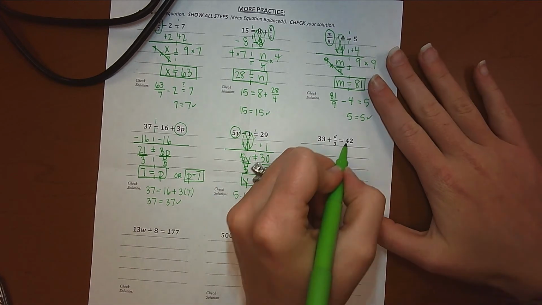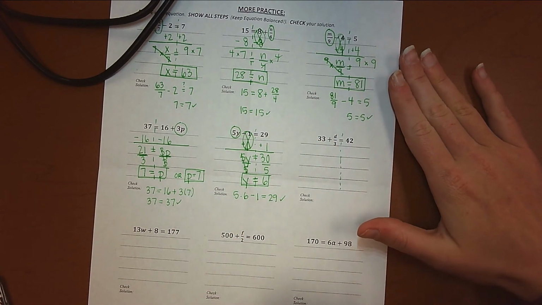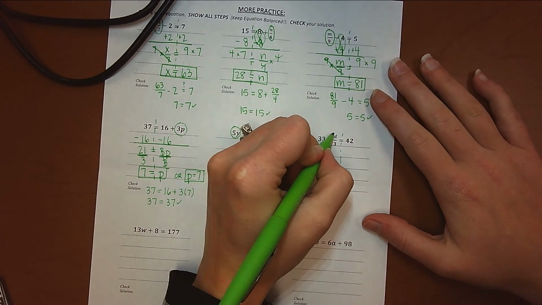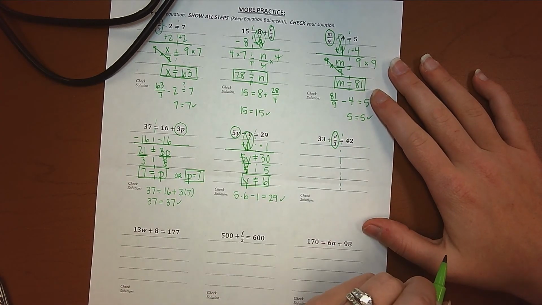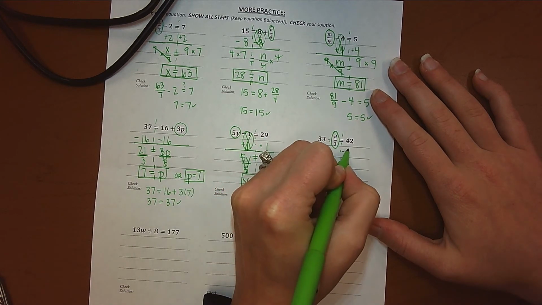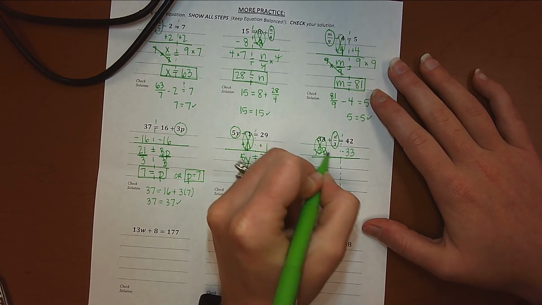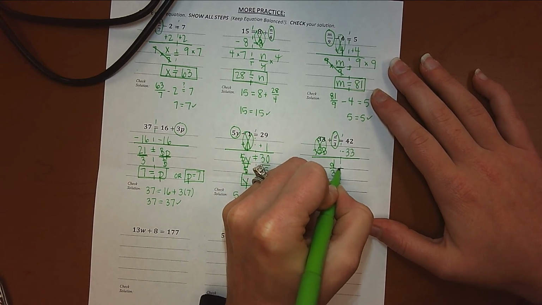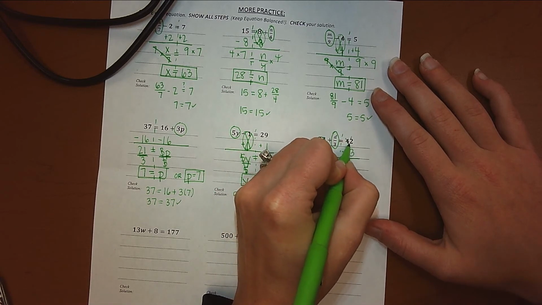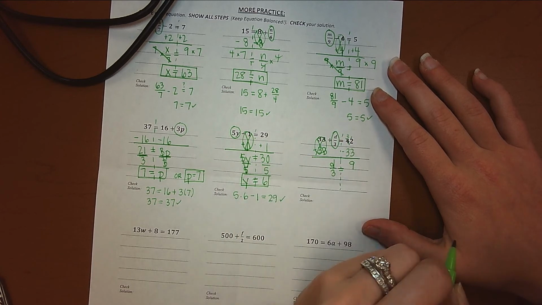The very last one that we're going to do all together here, I'm going to draw the dashed line through my equal sign. I'm going to circle my term with the variable and get rid of plus 33 by doing the opposite of and subtracting 33. 33 minus 33 is 0. I'm left with d over 3 equals 42 minus 33 is 9.